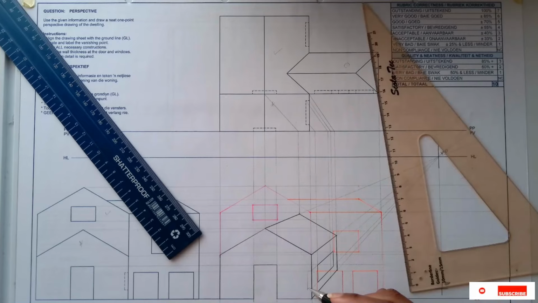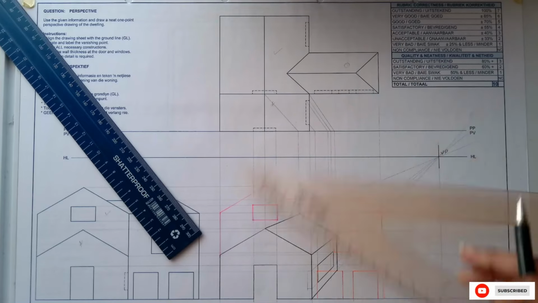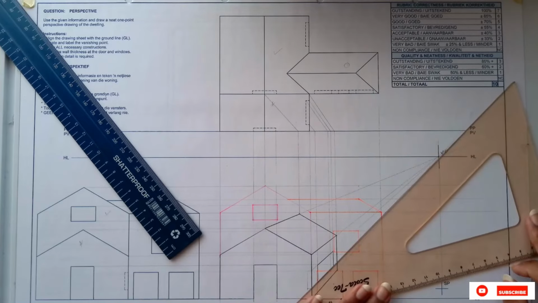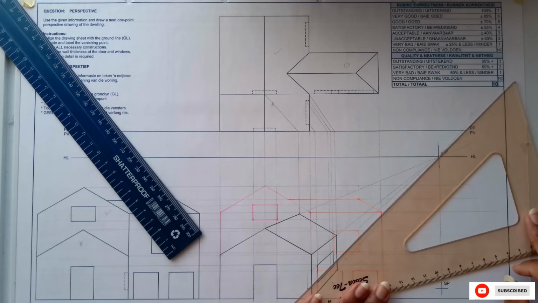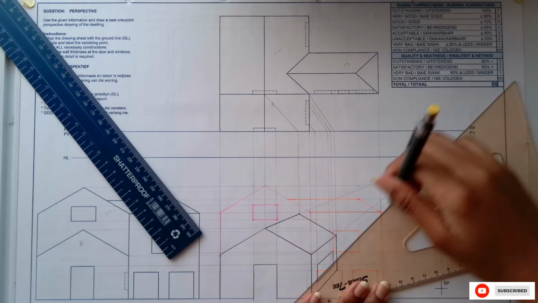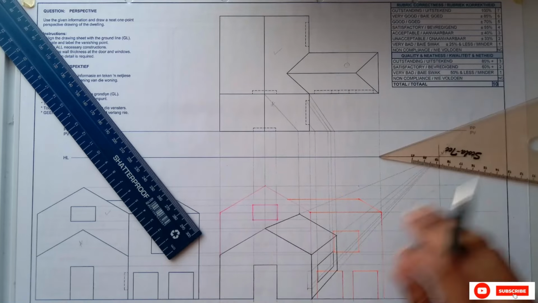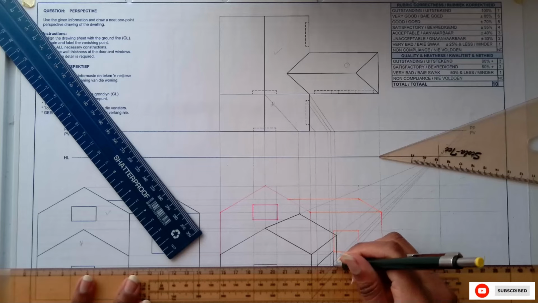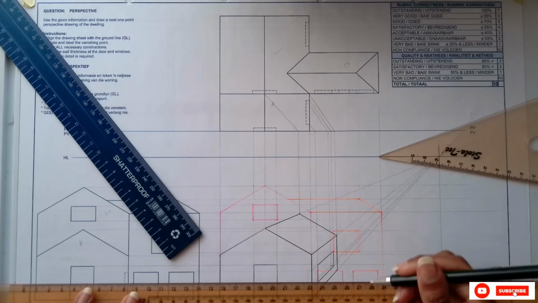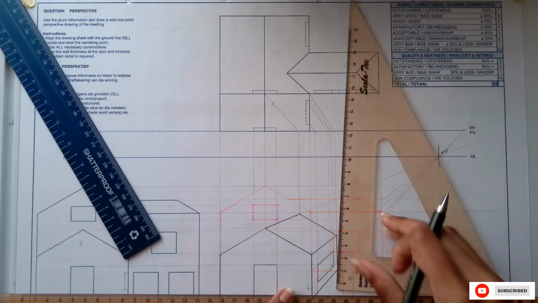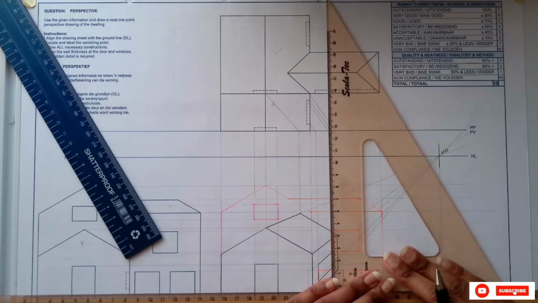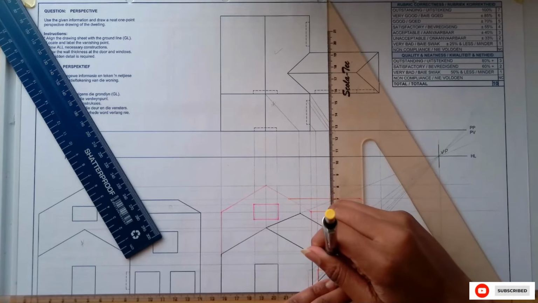Then you're going to take this one inside, straight to the SP. Where they intersect, you're going to have a line, and then you can just show the depth of the window.